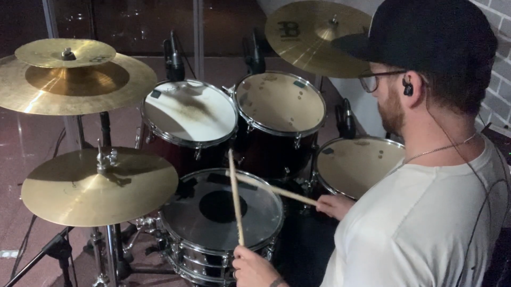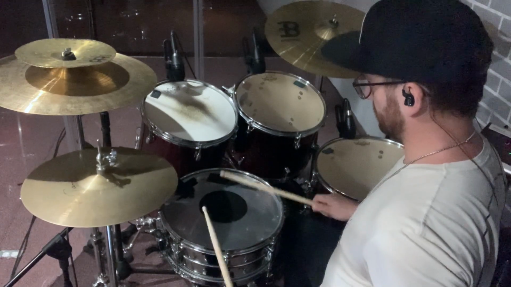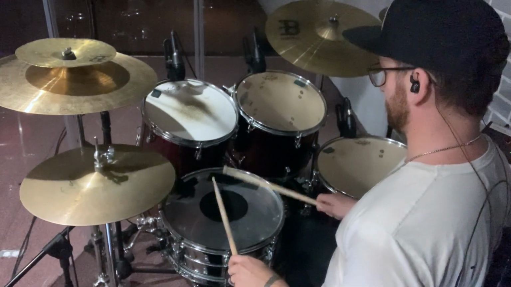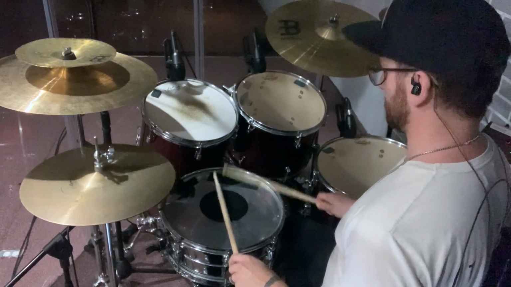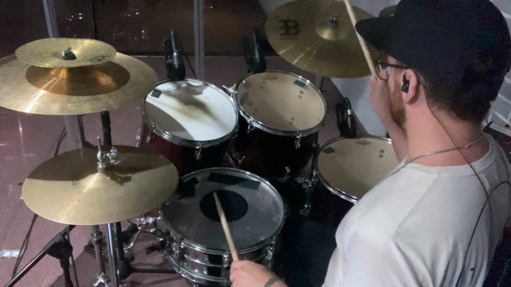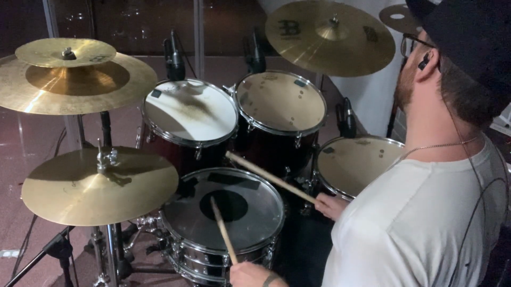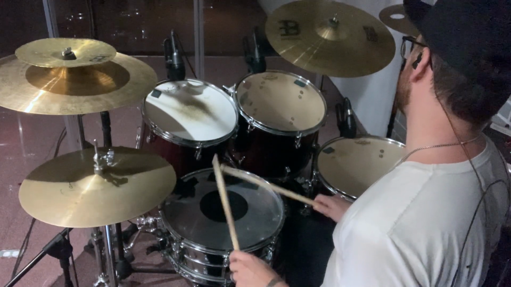If this is too hard for you, put your left hand on your thigh. Do the same exact thing. Once you get comfortable playing this exercise on the snare drum, move your right hand to the ride cymbal. And now you can kind of start to see how we're getting closer to the groove.